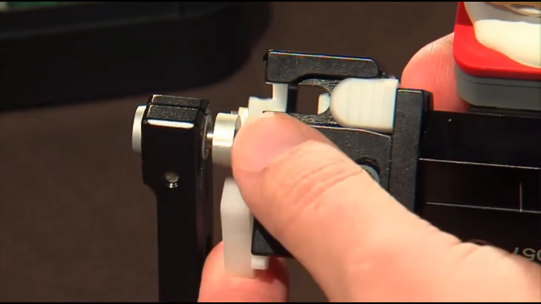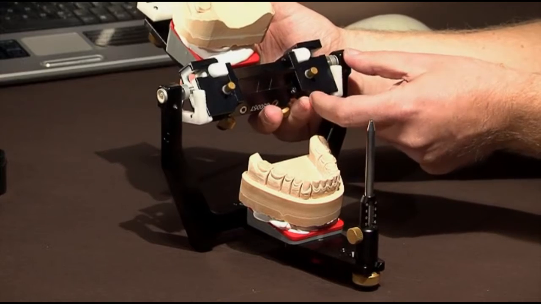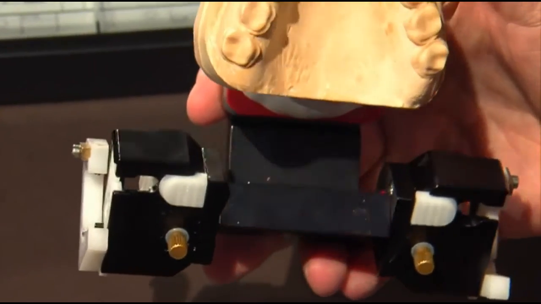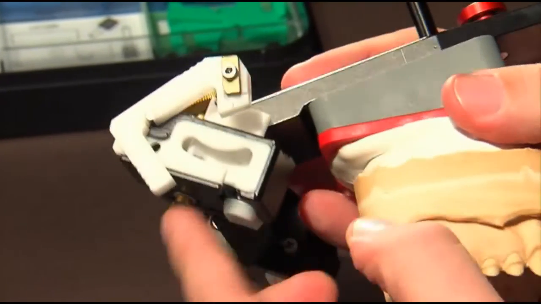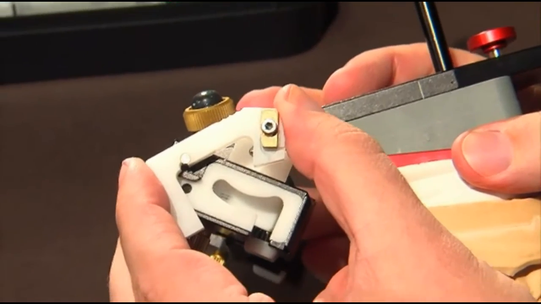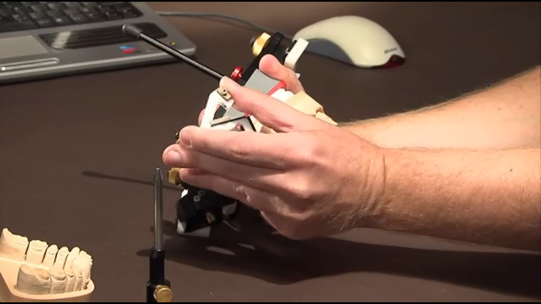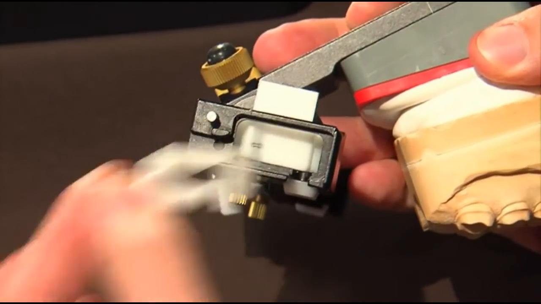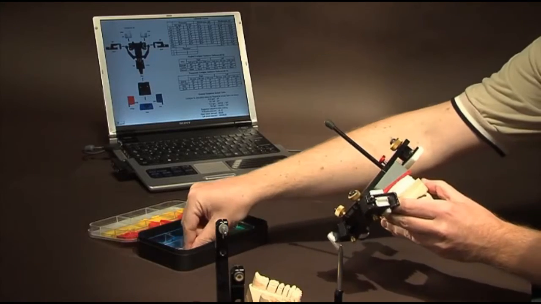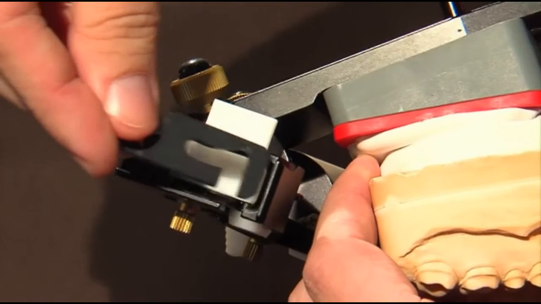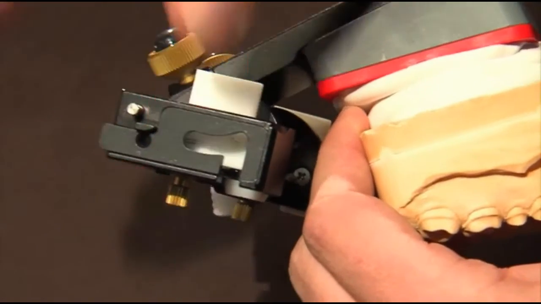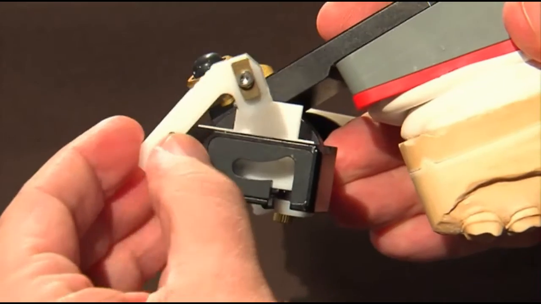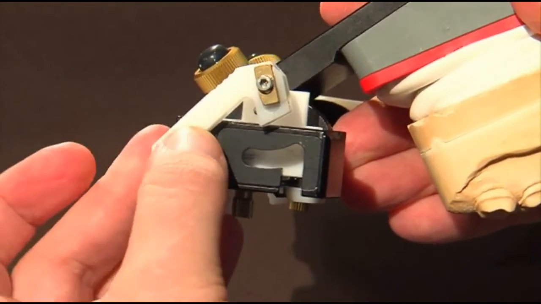The security latches are removed, the centric locks are loosened, and then we begin programming the individual sagittal condylar tract. Pull out the centric clips, remove the white inserts, insert the black, appropriate to the calculations, then set the sagittal condylar at the constructed angle of 44 degrees.